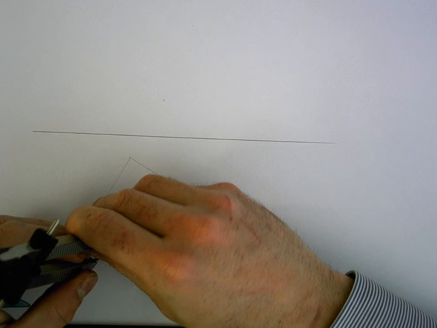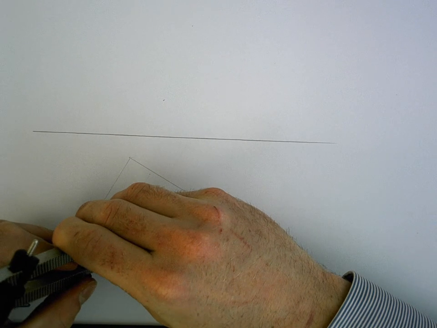Now this outline shape can go heavy once I have all my points made. There's nothing covering it.